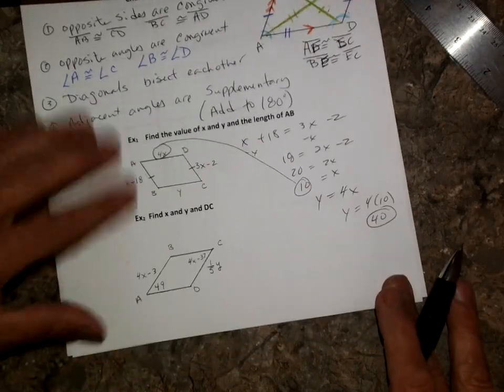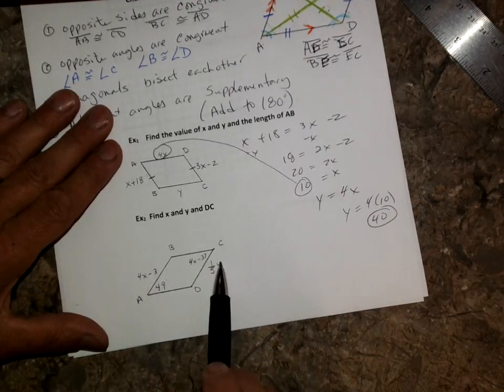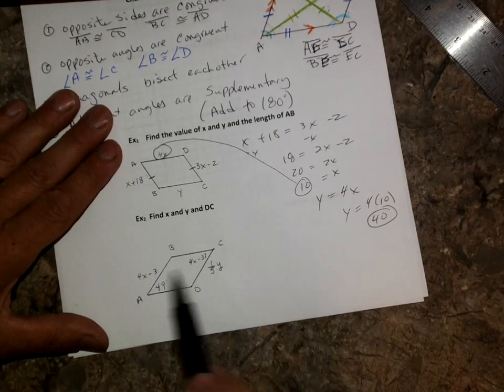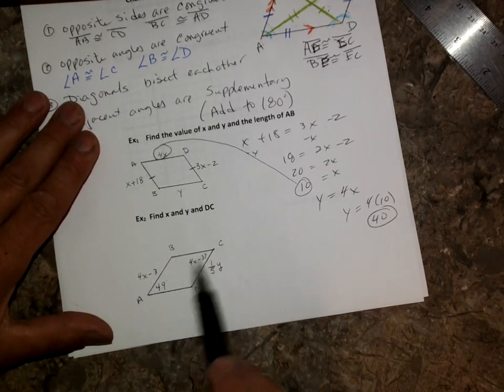Let's look at example 2. Okay, example 2. So I can't find x yet from here, but I can go to the angle, because I've got x and y, and I can't find out what that is, but I can take a look at the angles.